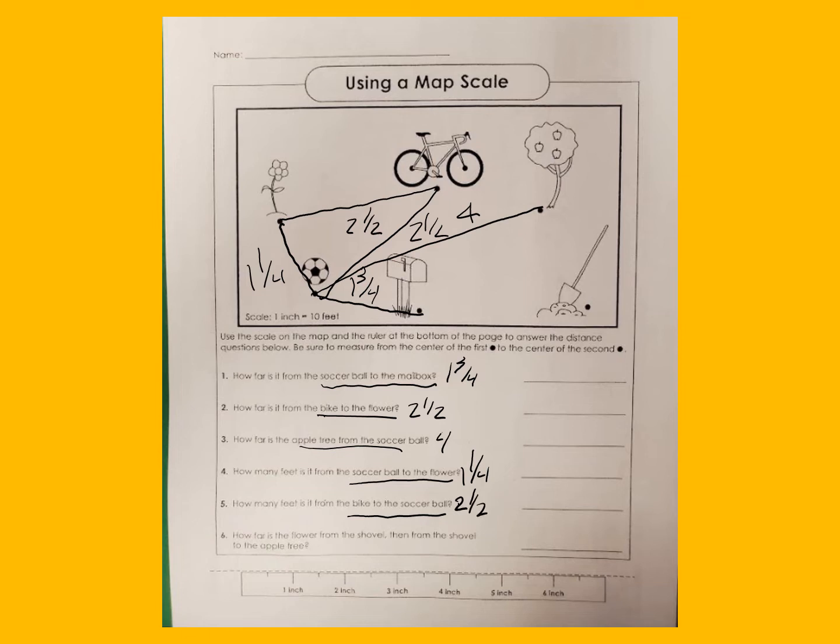Okay, this one's a double. How far from the shovel to the flower? So the flower all the way across to the shovel is about 5.25 inches. And then from the shovel to the apple tree is about 1 3/4 inches. So a total of 5 1/4 and 1 3/4.